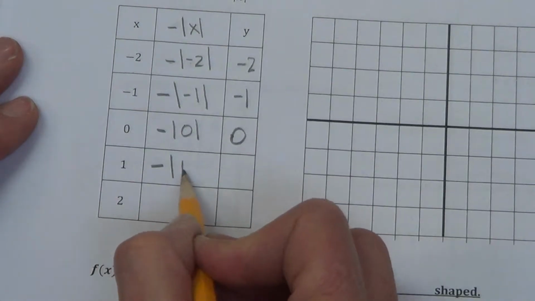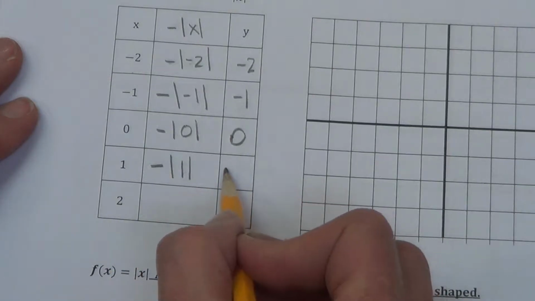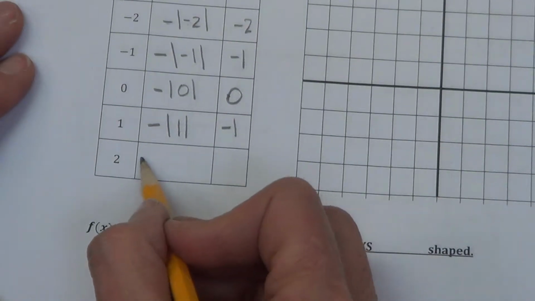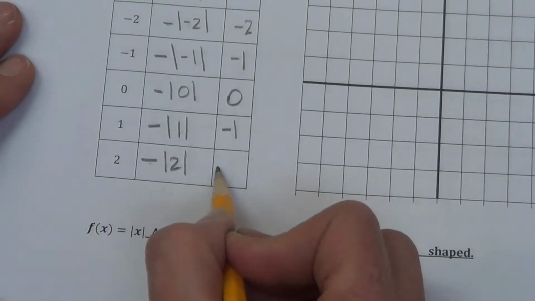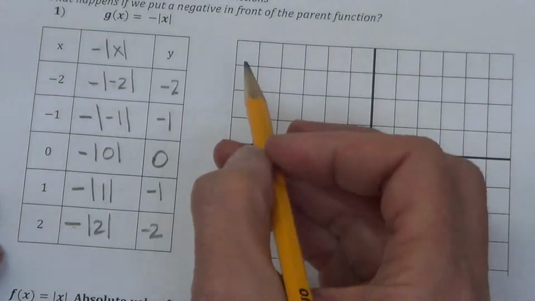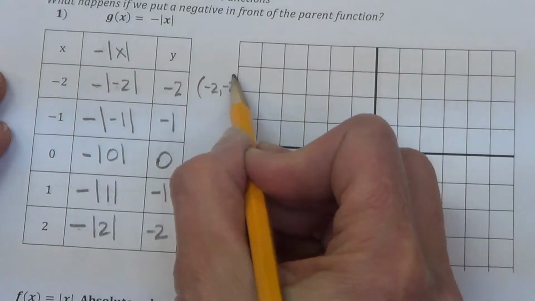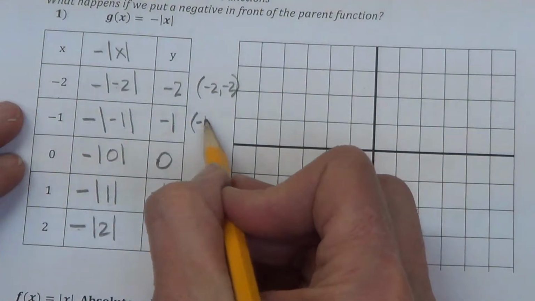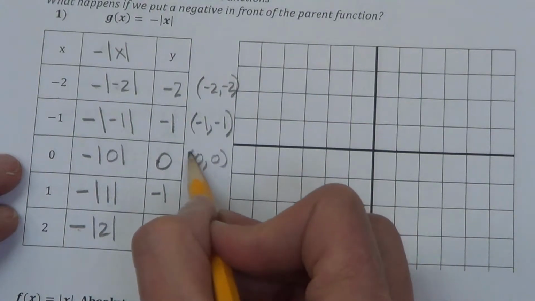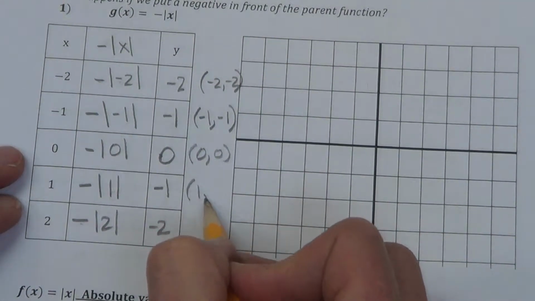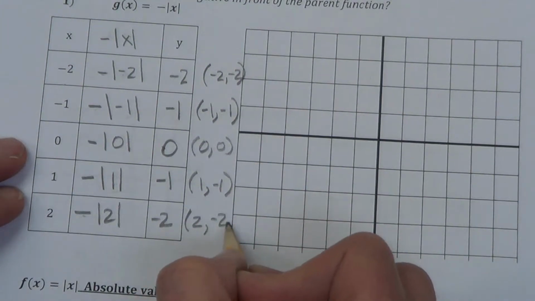Negative times absolute value of 1. Absolute value of 1 is 1 times a negative is negative 1. Absolute value of 2 is 2 times a negative is negative 2. So right next to this, I want you to write the points that you're going to graph: negative 2, negative 2; negative 1, negative 1; 0, 0; 1, negative 1; 2, negative 2.